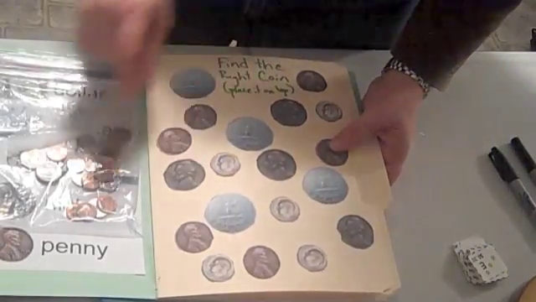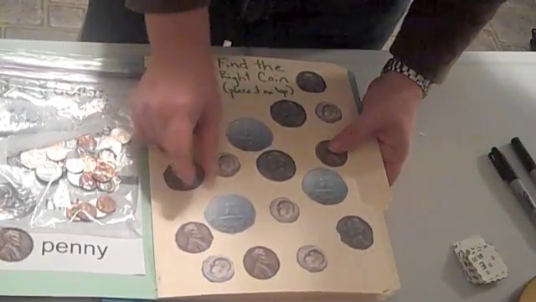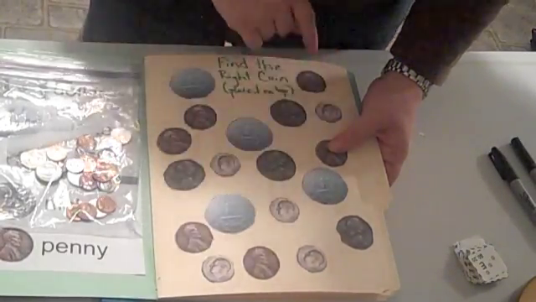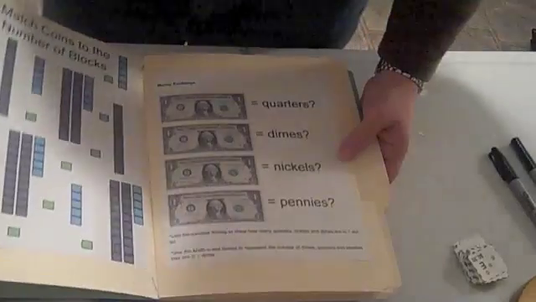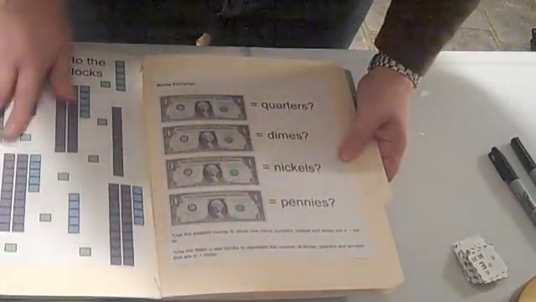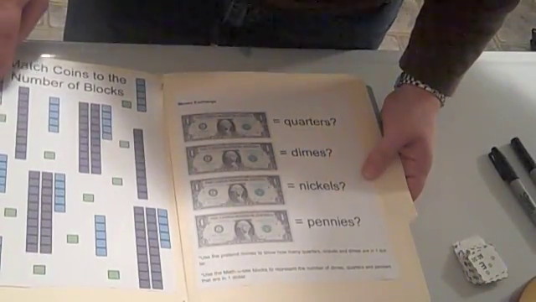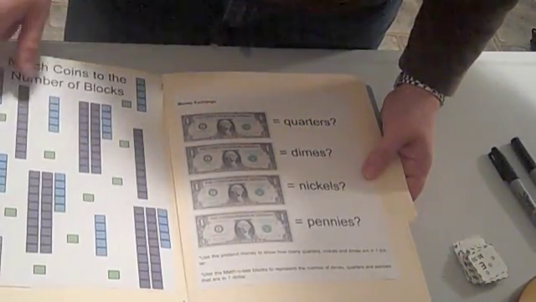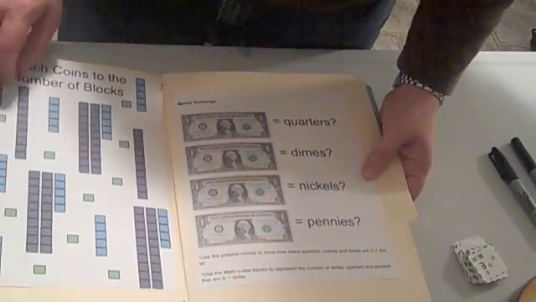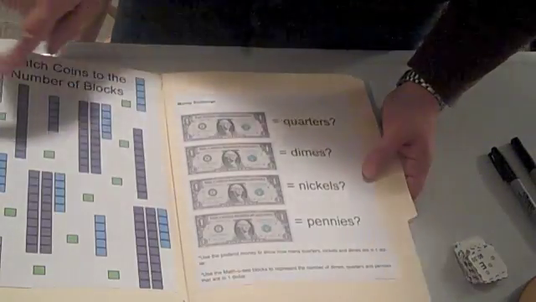This game is to take the coins and place them on the appropriate coin so that they can match them and just get familiar with them. This is a Math-U-See game where they have to count how many of the squares, and they place the coin that represents that much money, or that cent amount.